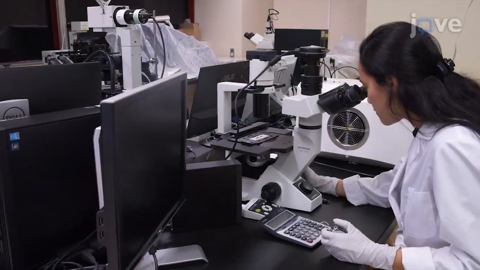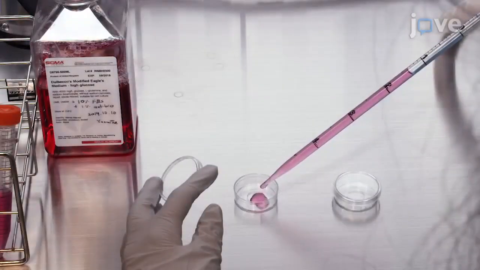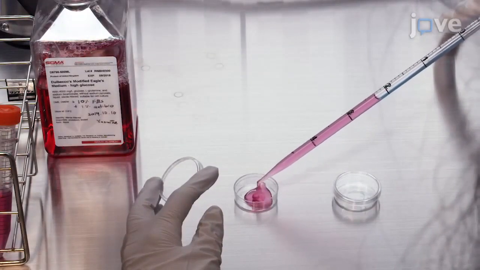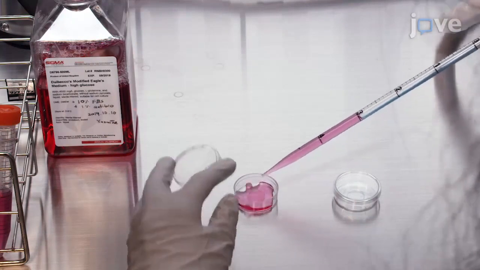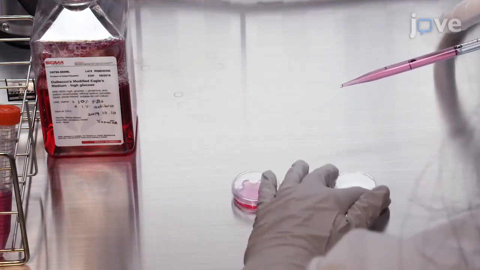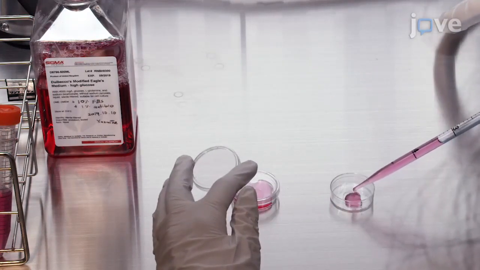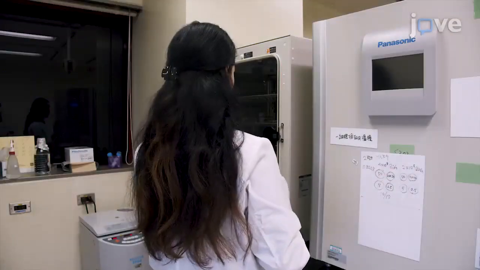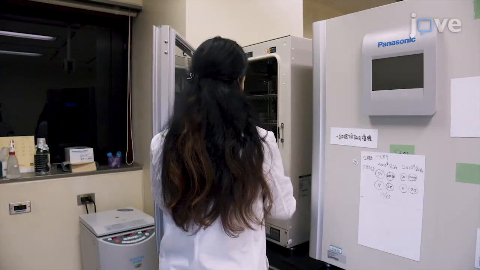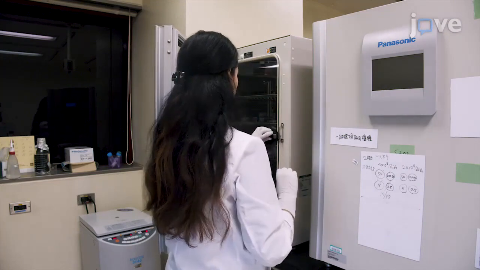After measuring cell density on a hemocytometer, subculture cells into a 35 mm glass bottom grid dish or quartz slides using the same medium at a seeding density of 0.7 × 10⁶. Then, incubate at 37 degrees Celsius for 24 hours.